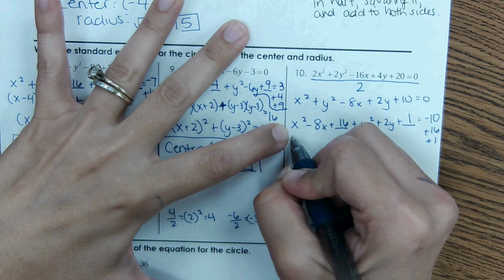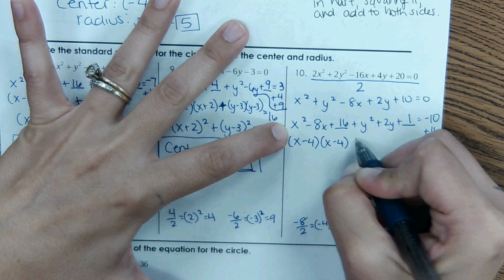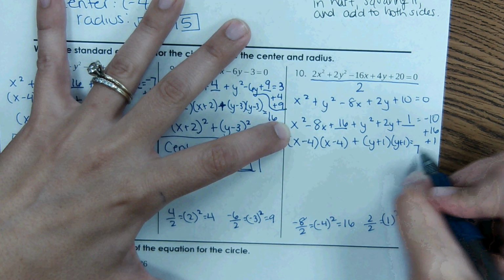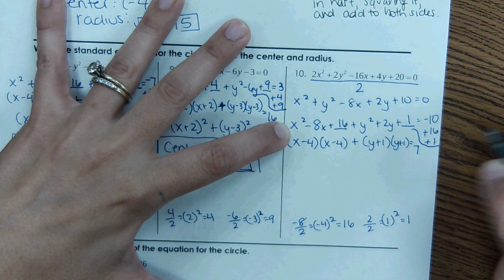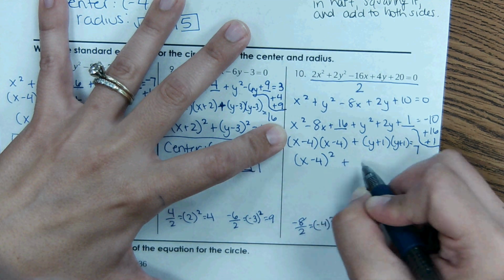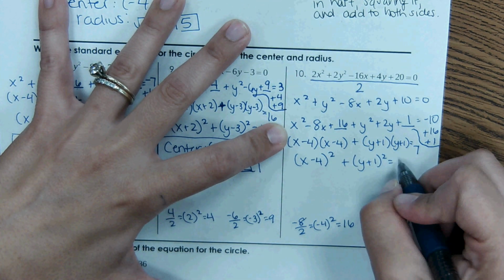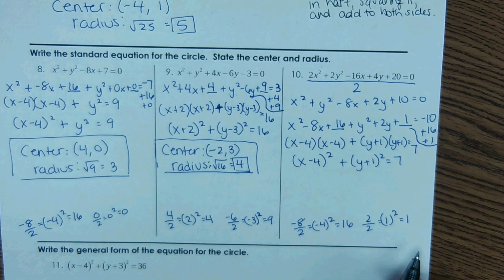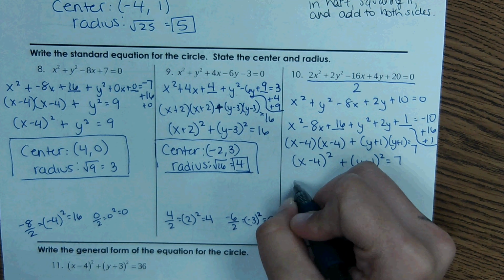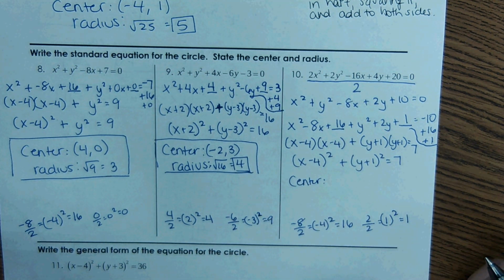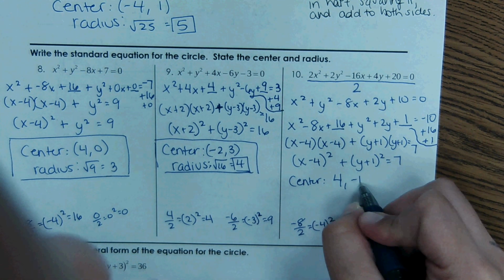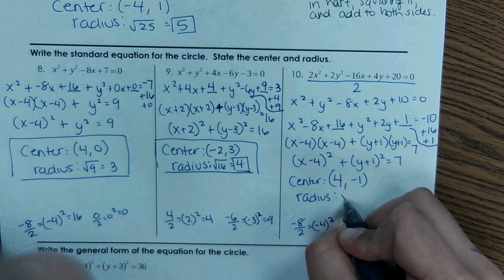And then I can factor these. The center would then be positive 4, negative 1. And the radius is just square root of 7.